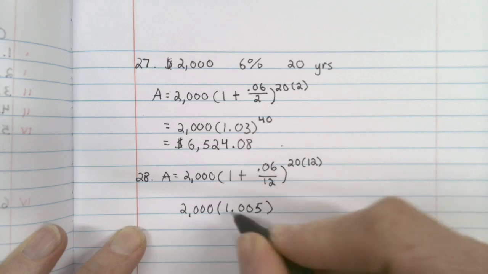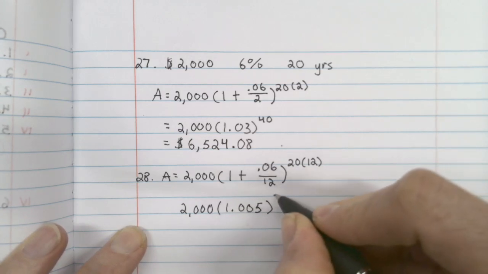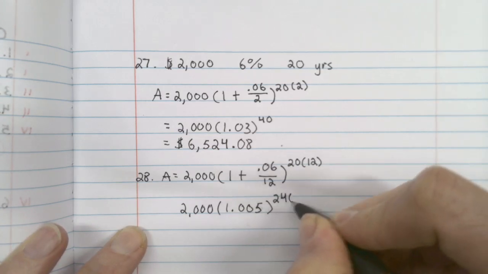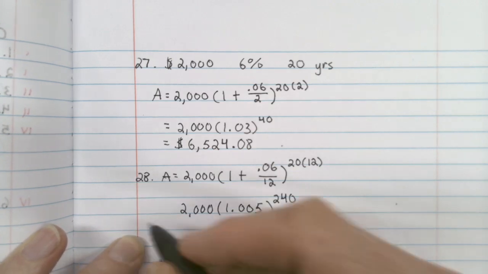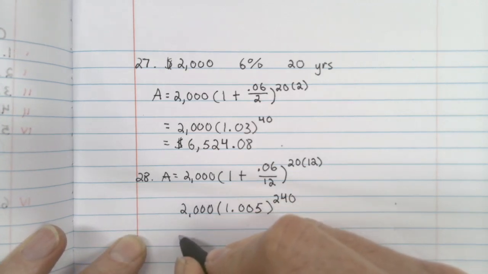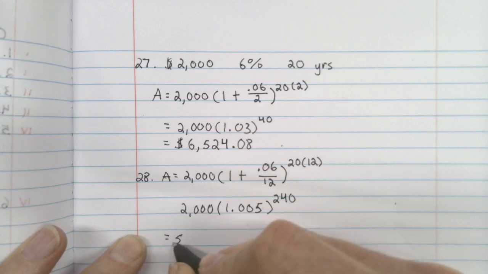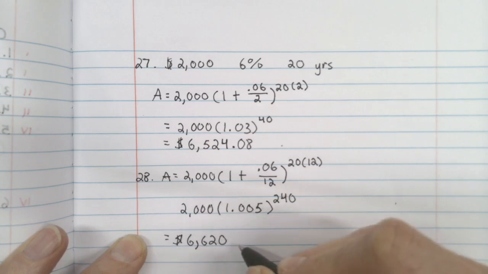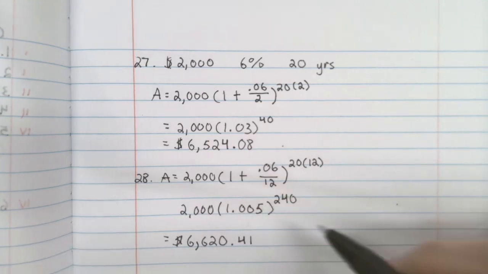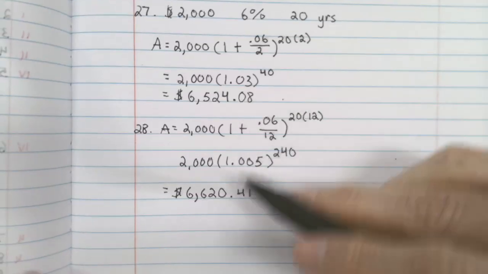But then we're taking that number to the 240th power. And if you do that calculation, what you end up with is about $6,620.41.